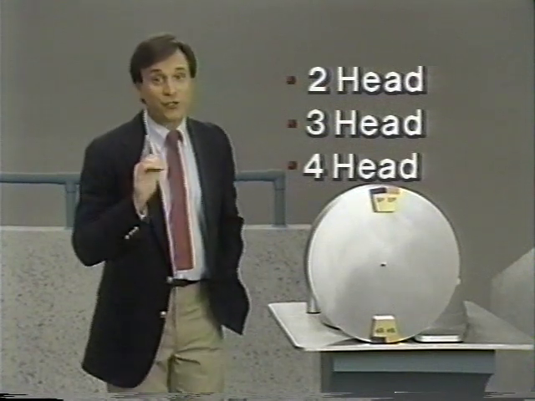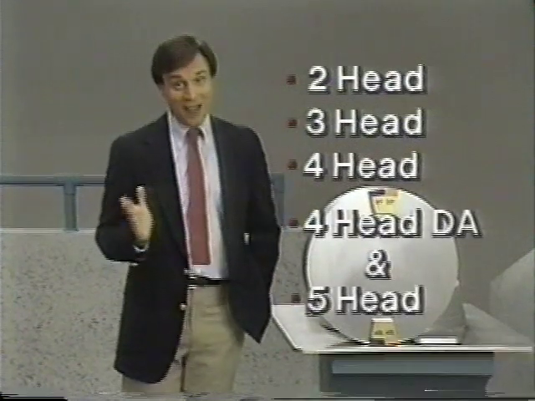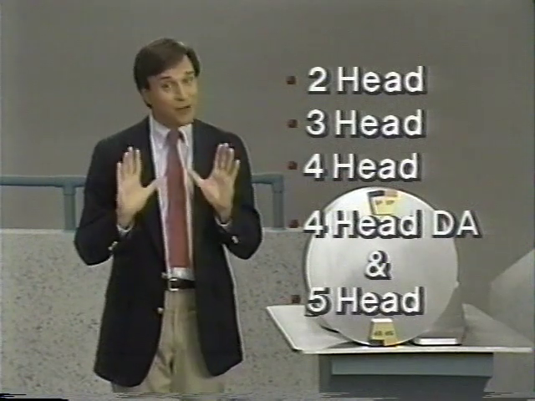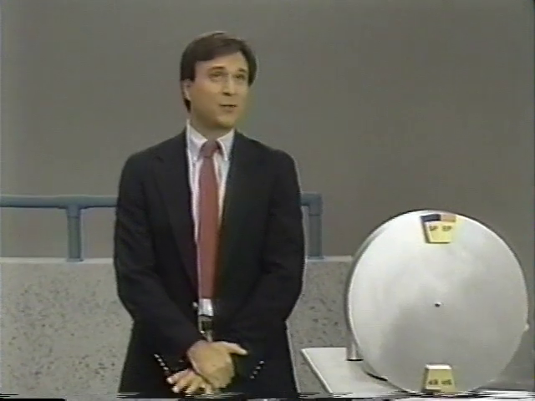But as you step up to the sophisticated performance of 4-head double azimuth and 5-head designs, it's important to remember that actual differences can be very subtle. So, in the final analysis, it's not simply a matter of more is better. It's finding out just how much performance your customer really needs and wants.